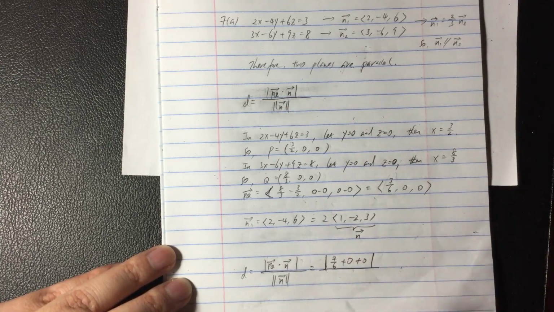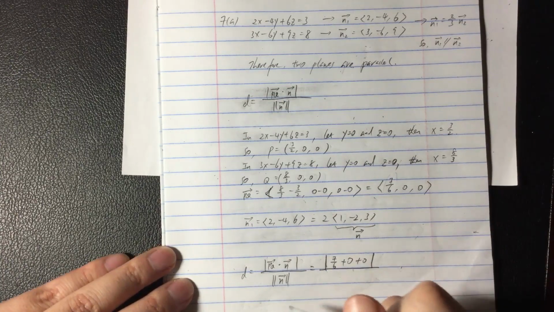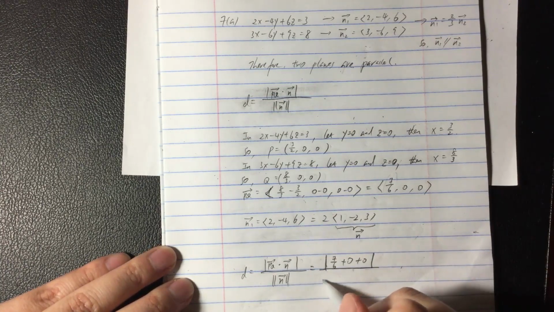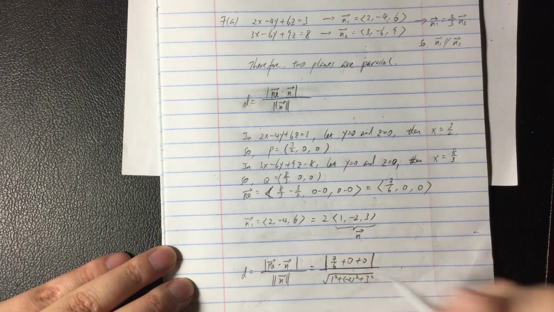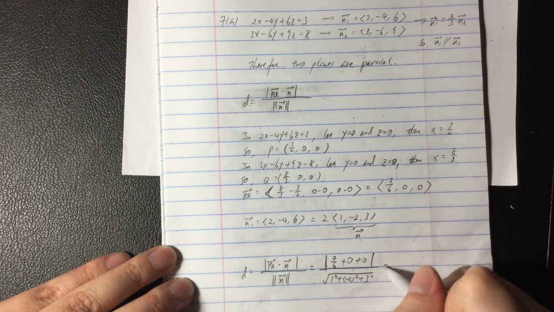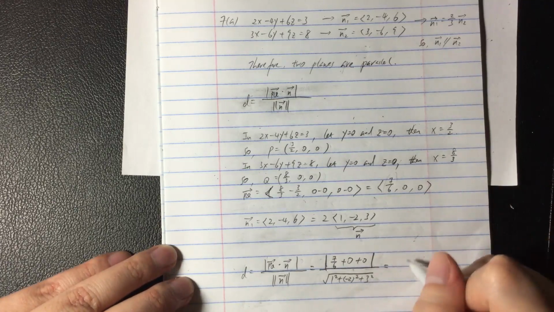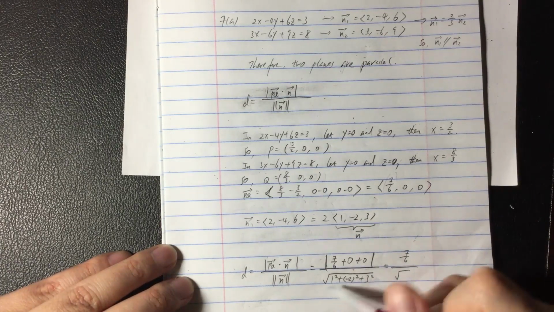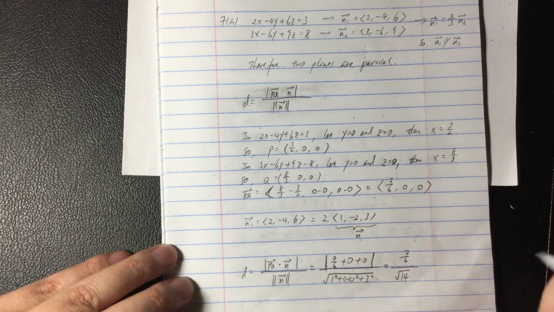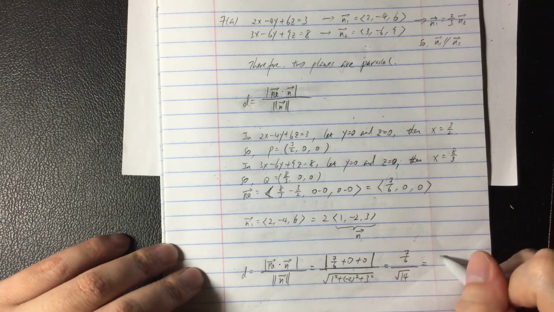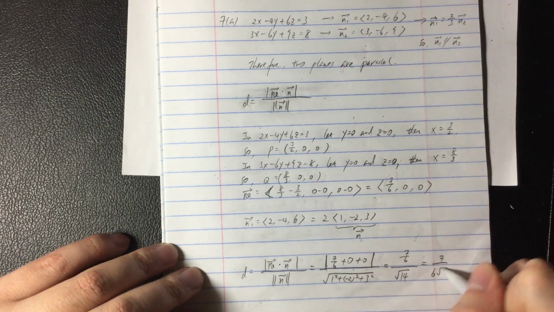That's the absolute value of the dot product. The denominator is the magnitude of vector n. It's the square root of 1 squared plus negative 2 squared plus 3 squared. If we simplify the top and the bottom, I have 7 over 6 over the square root of 1 squared is 1, negative 2 squared is 4, 3 squared is 9, and 1 plus 4 plus 9 is 14. This can be rewritten as 7 over 6 radical 14.